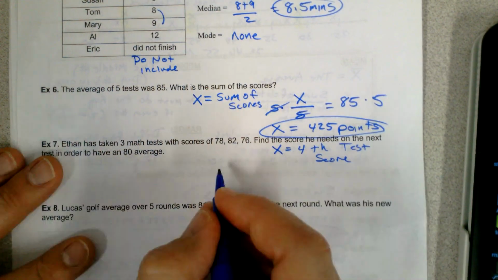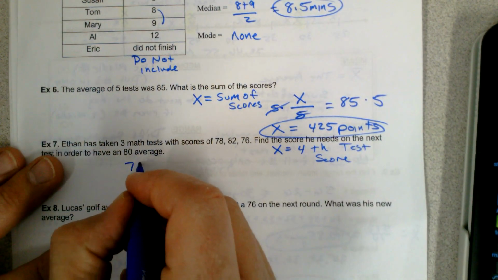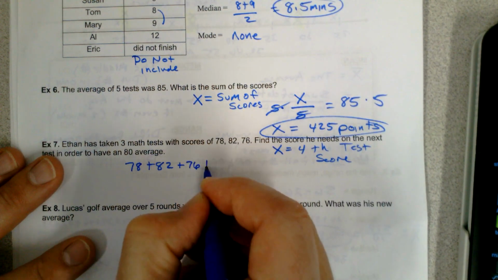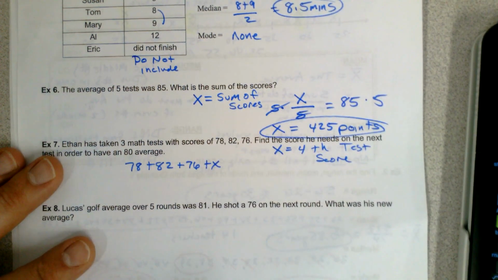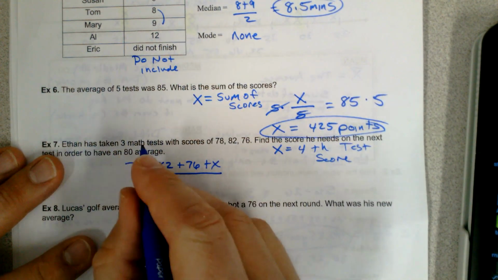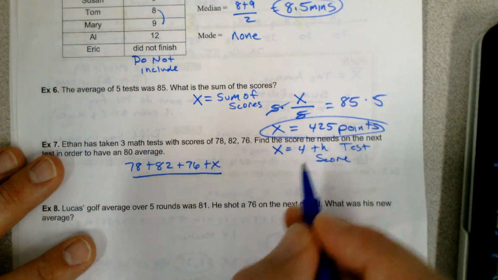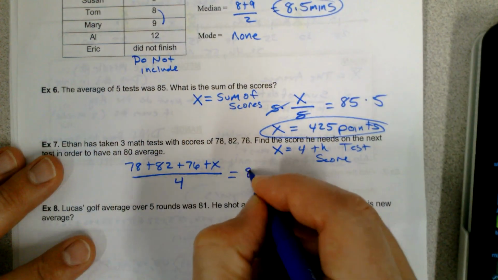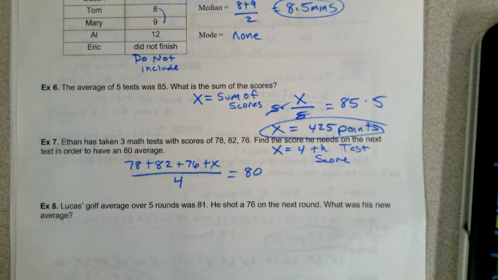So as I set up, if I'm talking about average, I'm going to take all of my numbers and add them up. I don't know what the 4th one is, so I'm going to call it X. I'm going to divide it by how many tests I have. Well, there's 3 tests that I've taken already, plus the 4th one, so I'm going to have 4. And I have an 80, is what my goal is.